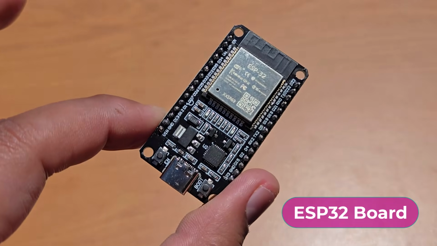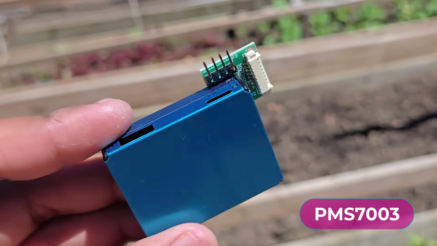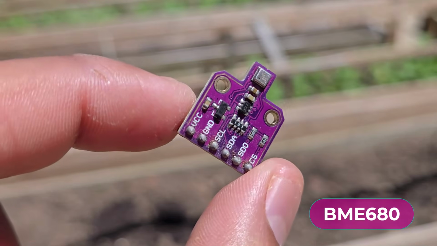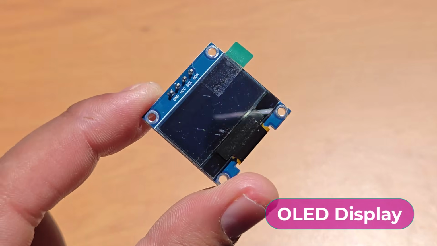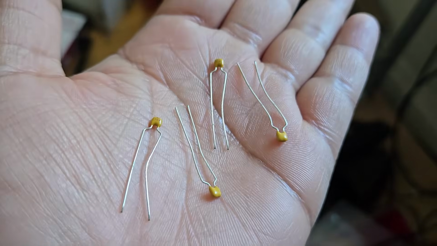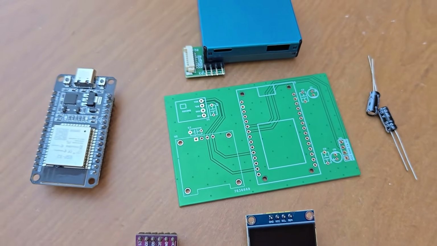First, we need an ESP32 microcontroller board. Then, a PMS7003 particulate matter measuring sensor, BME680 environmental sensor, a 0.96-inch OLED display, some capacitors of 10 microfarads and 100 nanofarads. You can buy all of these components easily from anywhere.